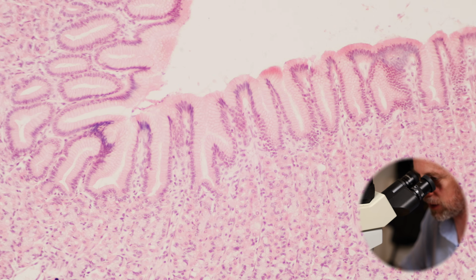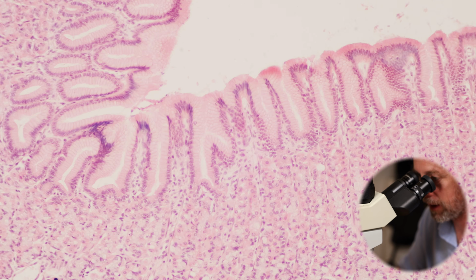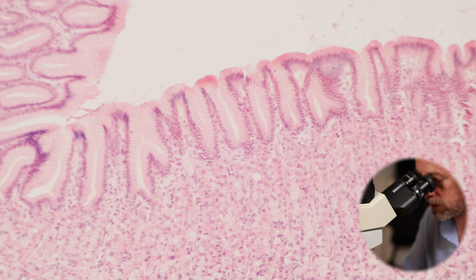Such a pretty section. Now those folds, don't mix them up with what we'll talk about when we'll talk about the small intestine. The job of the small intestine is about absorption. It's about maximizing surface area. Here, this is a structure that's producing mucus and producing hydrochloric acid and producing pepsinogen to break down proteins.